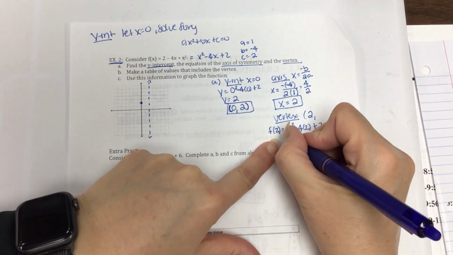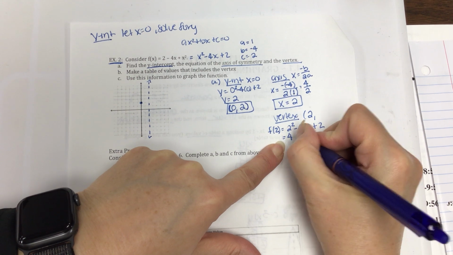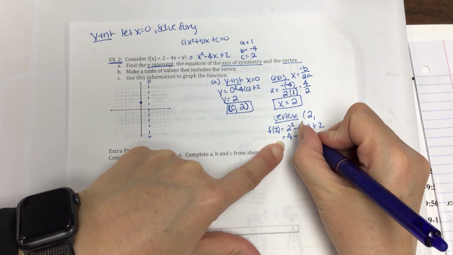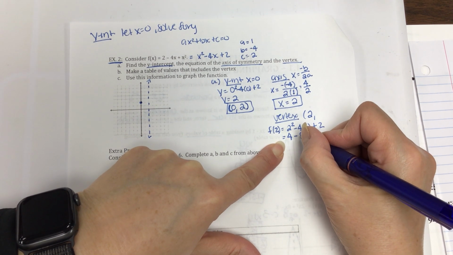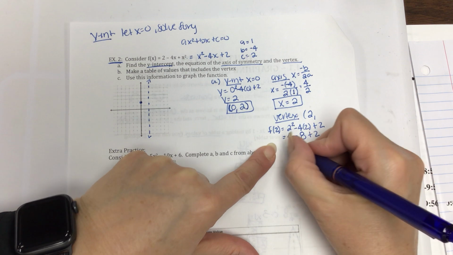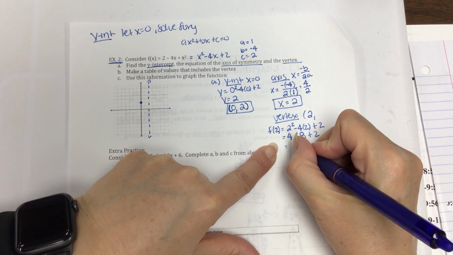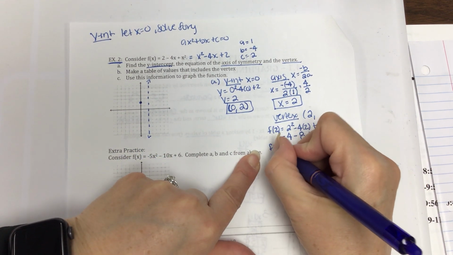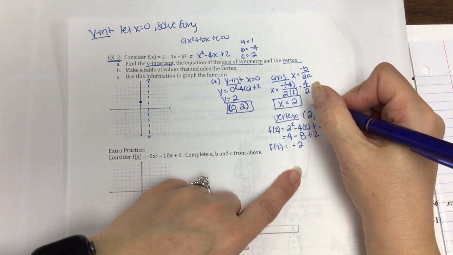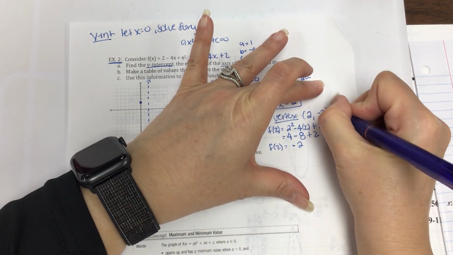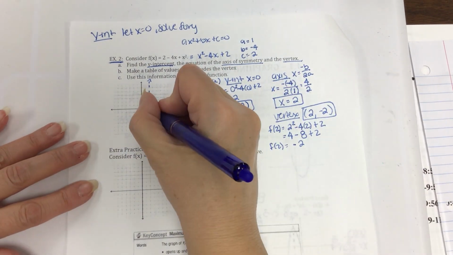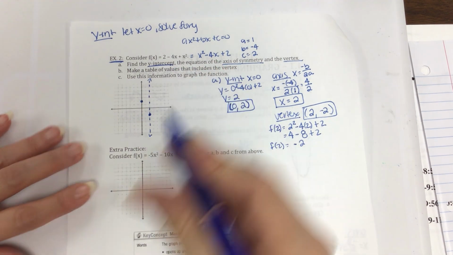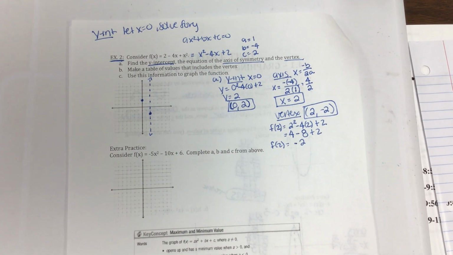What is 2 squared? 4 minus 4 times 2 is 8 plus 2. So 4 minus 8 would be negative 4. And negative 4 plus 2 would be negative 2. So f of 2 equals negative 2, meaning my vertex is at the point 2, negative 2. Yes? So I would go right 2, down 2, and that's my vertex. So that was all for part A, yes?